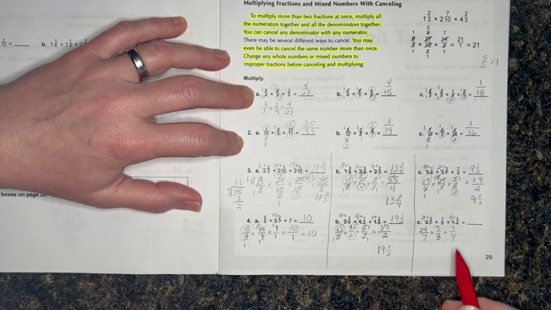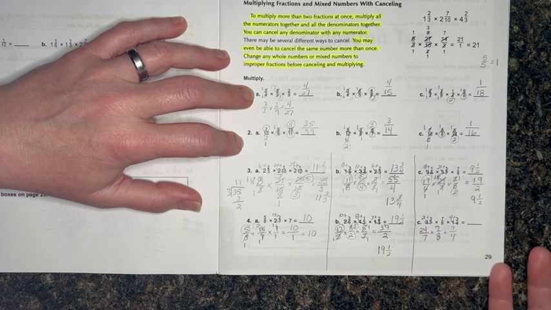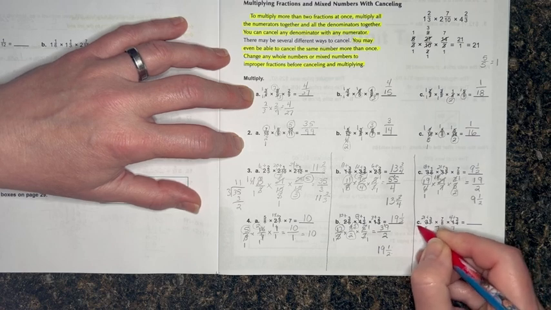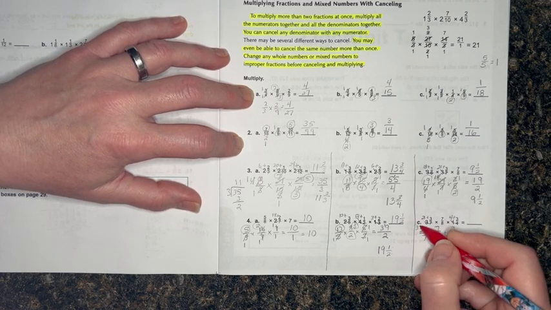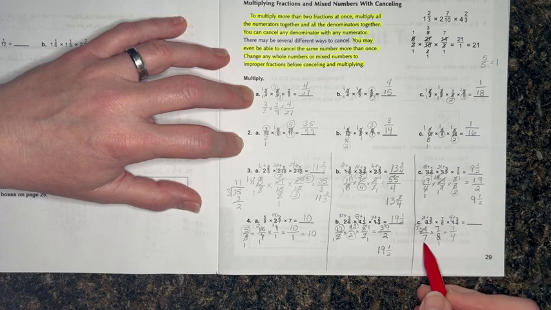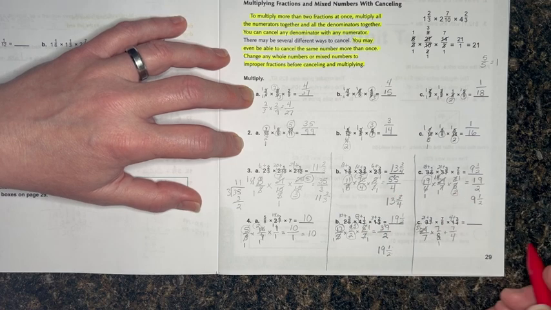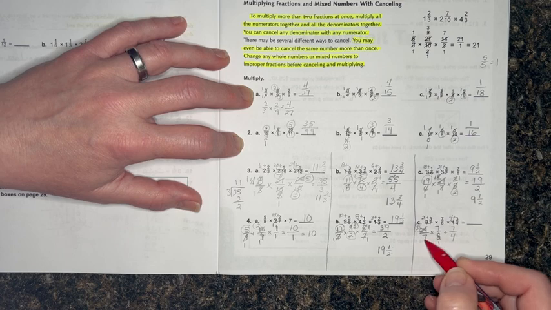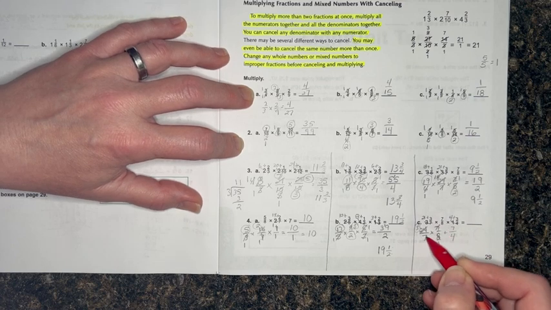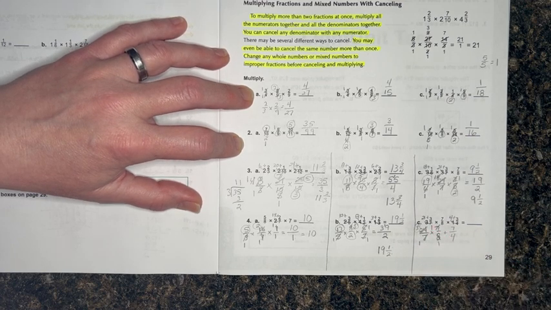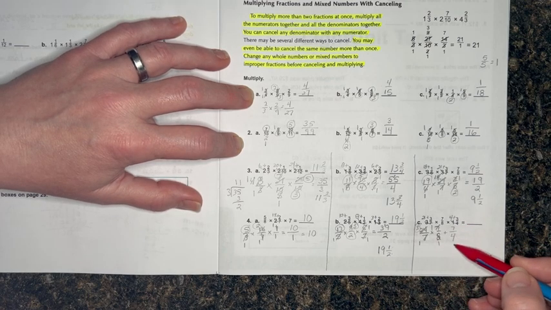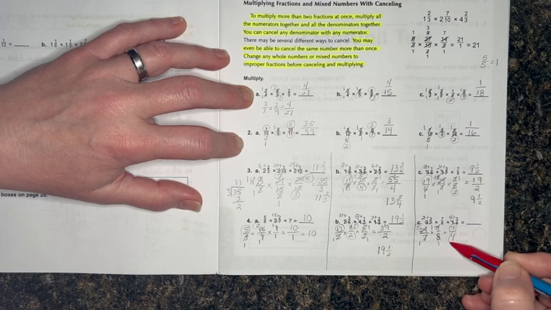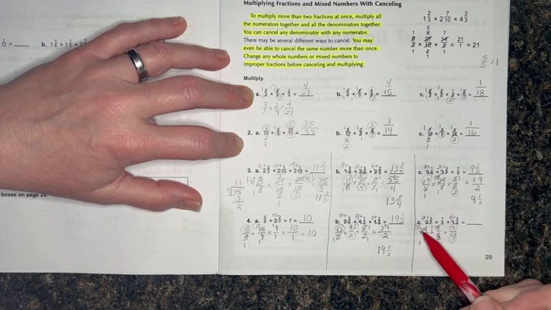Again, 24 is a big number, but 24 and 8 actually have a factor in common, and that factor is 8. So there are 3 8's in 24, and 1 8 in 8, okay? This 3 does not factor with a 7, a 1, or a 4, so I'm going to circle it. Here, I have 7 over 7, and we know a number over itself is just a 1. So those are gone. And then I'm left with this 7/4. And this 7/4 doesn't factor with anything because all that's left is the 3.